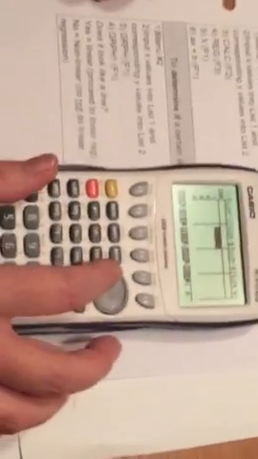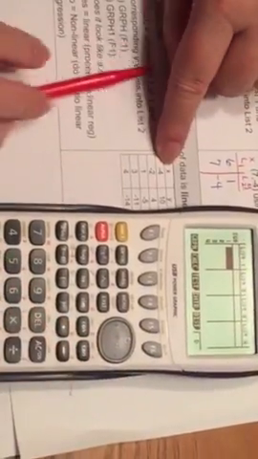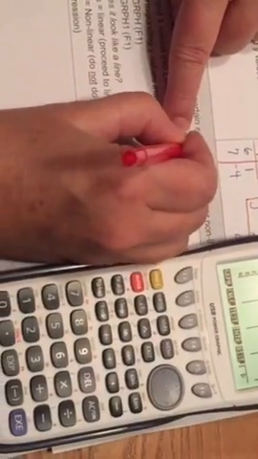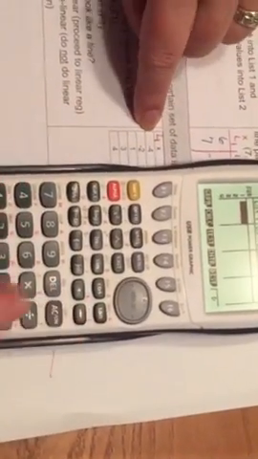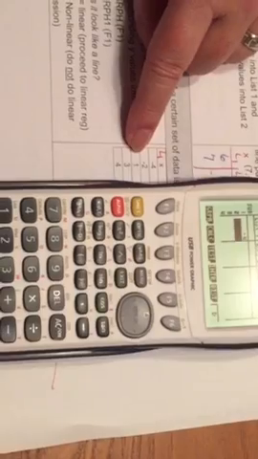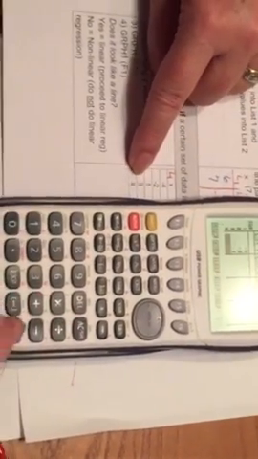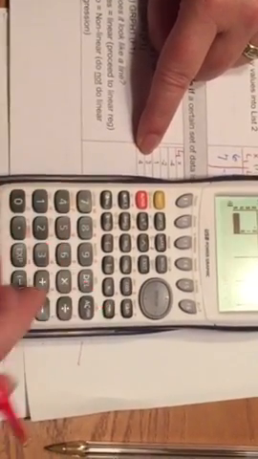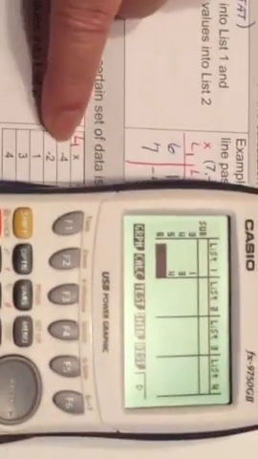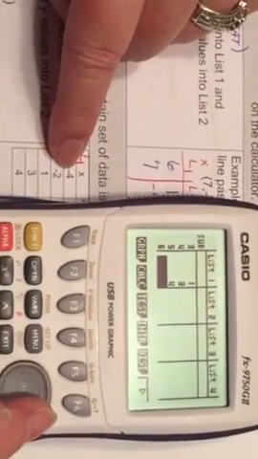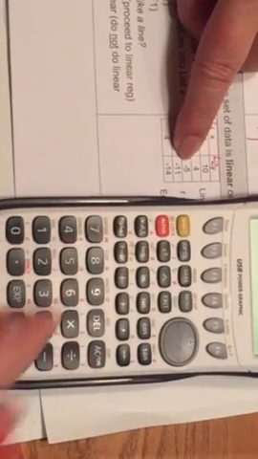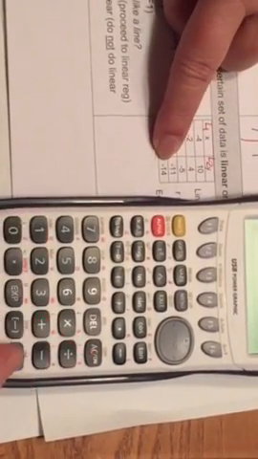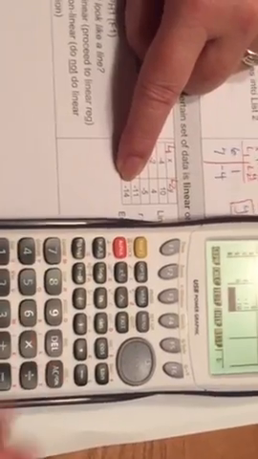So let me go back to list 1, and all these x values here are going to go in list 1, and this is list 2. So list 1: -4, enter, -2, enter, 1, enter, 3, enter, 4, enter. So I've got those in. I'm going to go over and do my list 2: 10, enter, 4, enter, -5, enter, -11, enter, -14, enter.